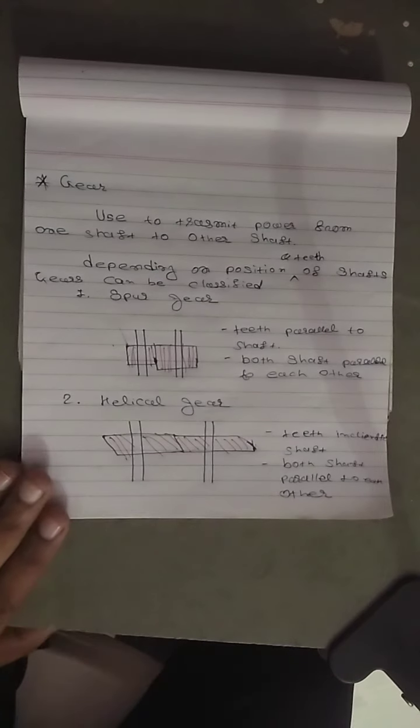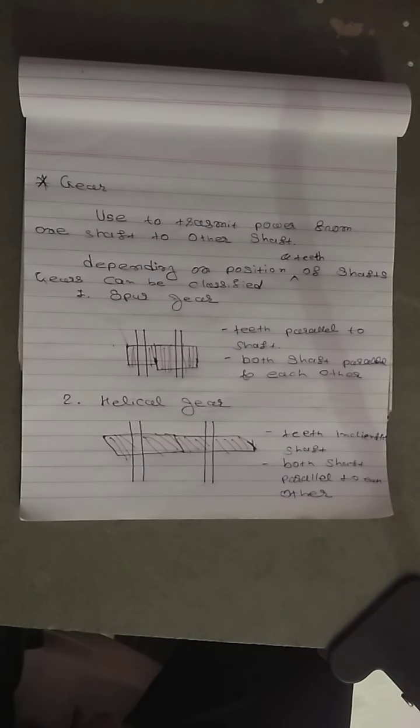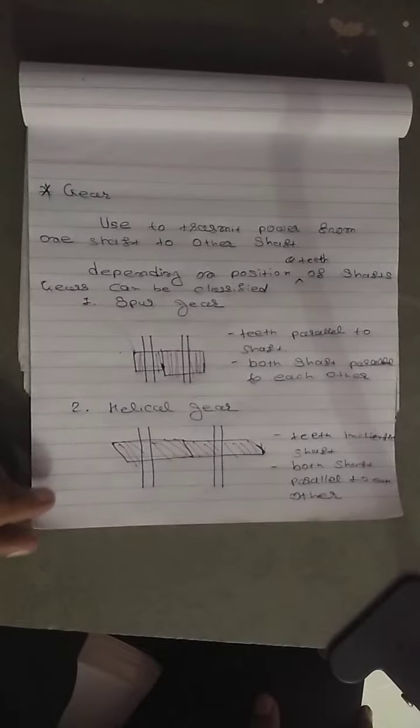So what is the benefit of inclination? The area of contact between two gears will be increased. So this is the reason helical gear is used instead of spur gear.